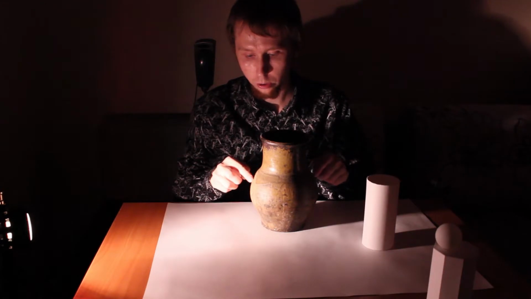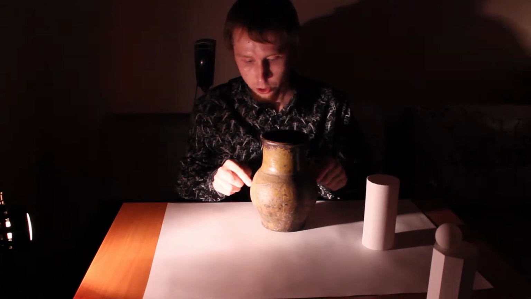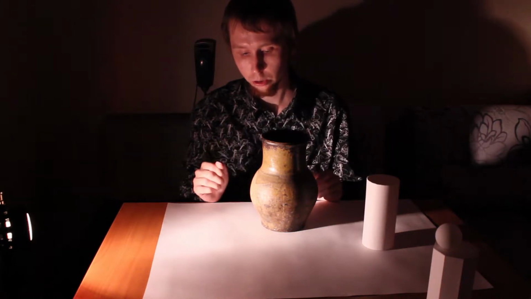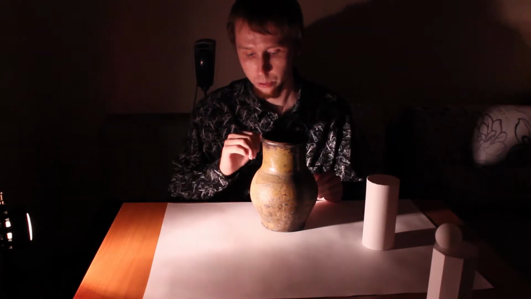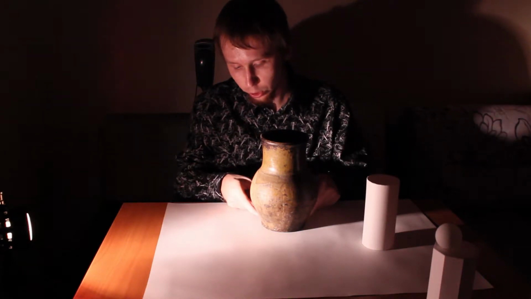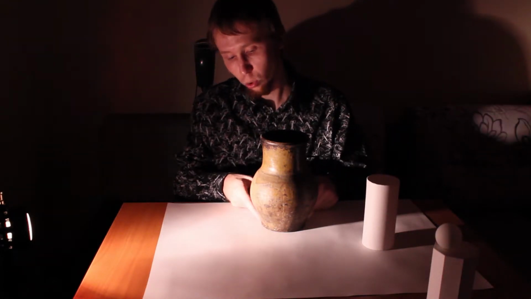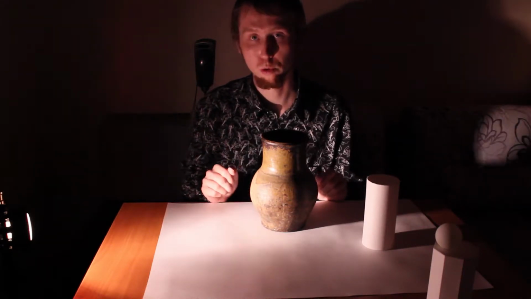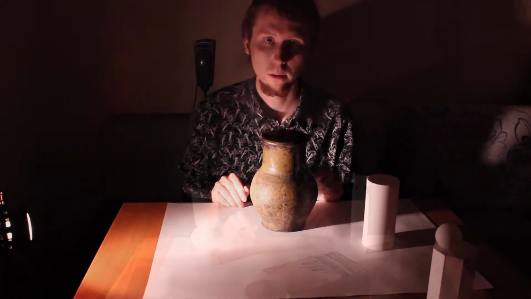This part of the jar can be represented as a part of a sphere, and the shading on this part of the jar is also distributed by the same principle as on a sphere. This part of the jar can be represented as a truncated cone, and the shading on this part is distributed by the same principle as on a truncated cone.